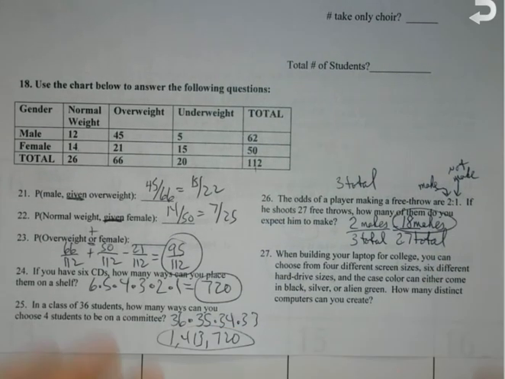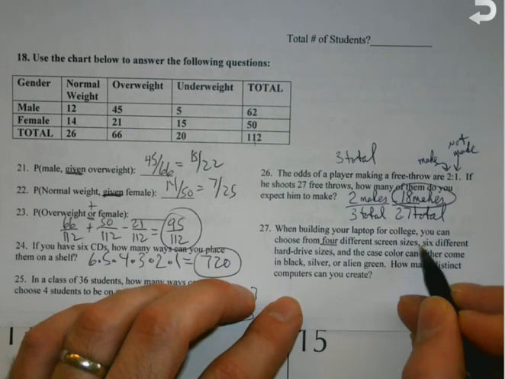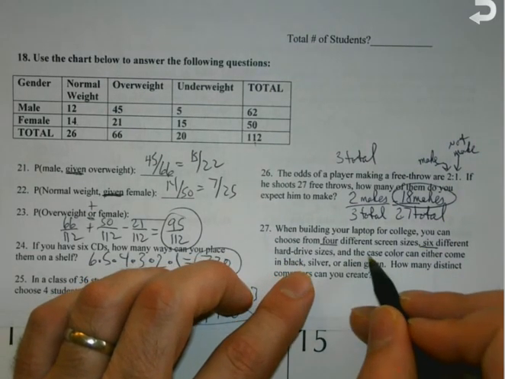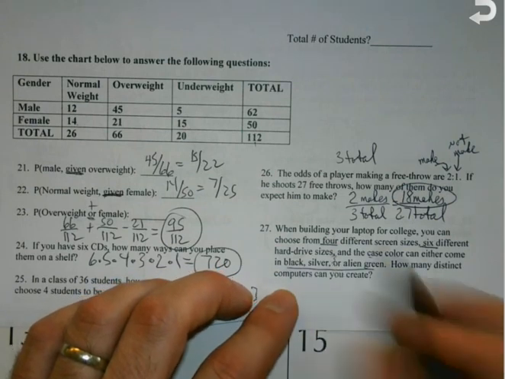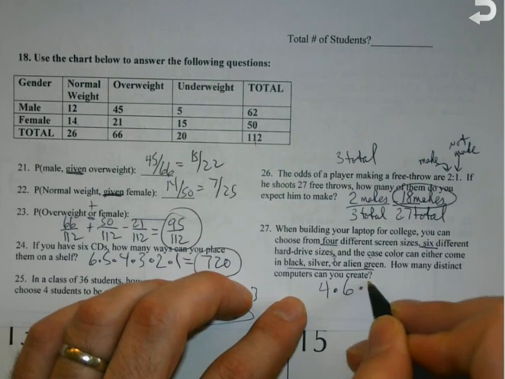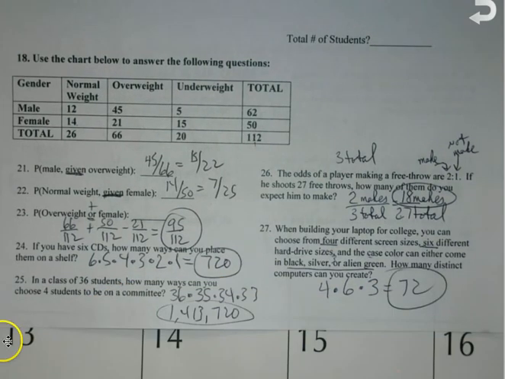And finally, you're building a laptop for college. You can choose from 4 screen sizes, 6 hard drives, and the case color can be one of those 3. Ooh, 3. How many distinct computers can I create? 1 screen, 1 hard drive, 1 color, and boom, we're good to go.